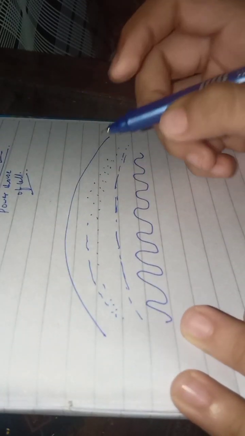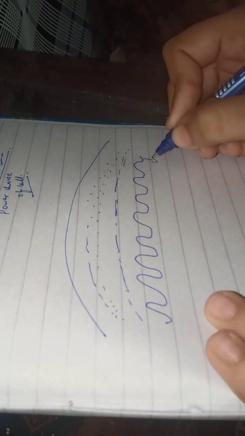After that, if we discuss more and see the whole structure, you can see here these are the mucosa layer.